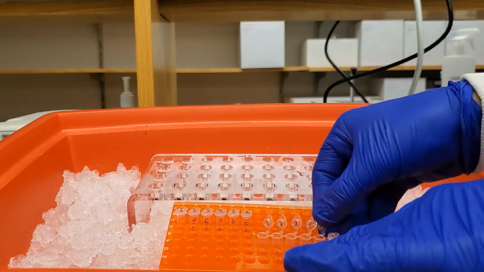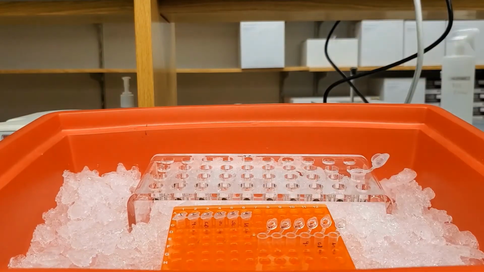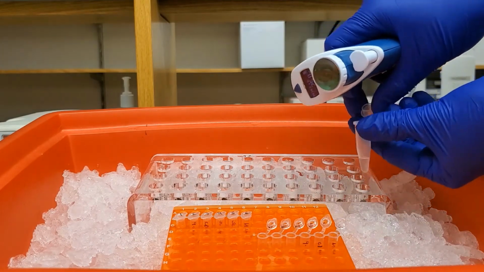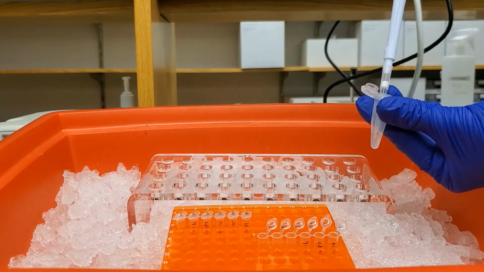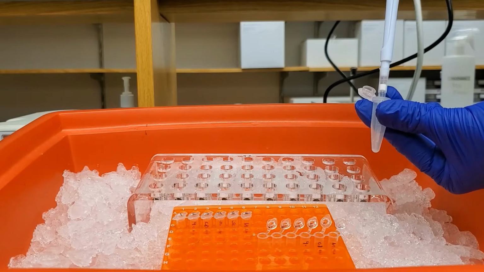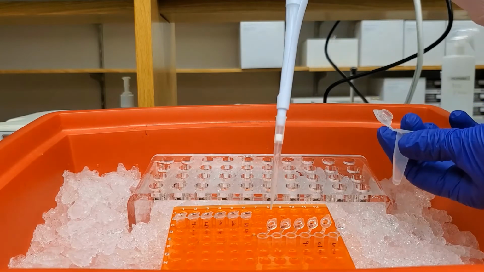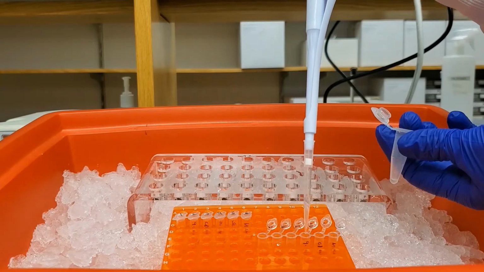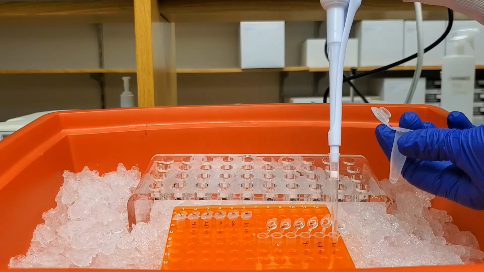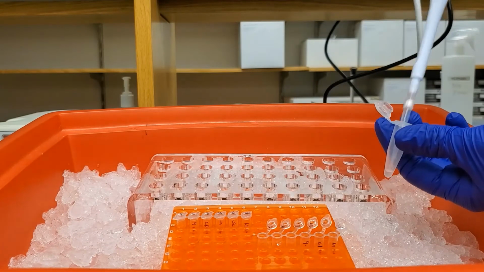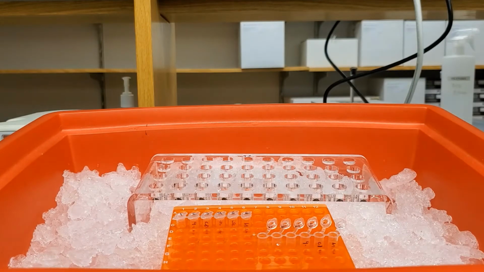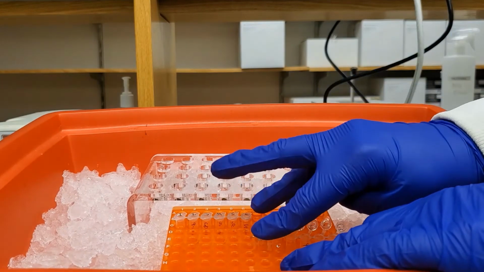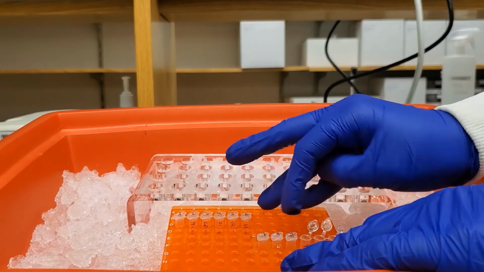So we're going to do the second set. Once again, get our aliquot of master mix, dispense the extra, and load. 1, 2, 3, 4, 5, and 6. Perfect. I'm going to spin these.